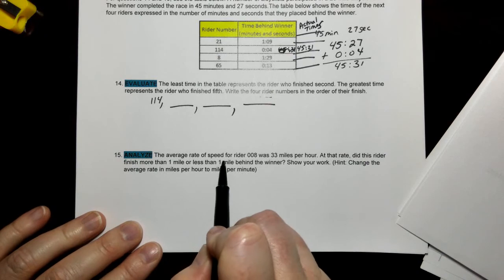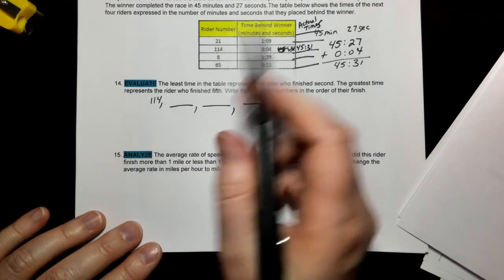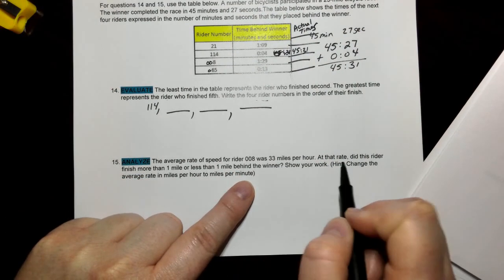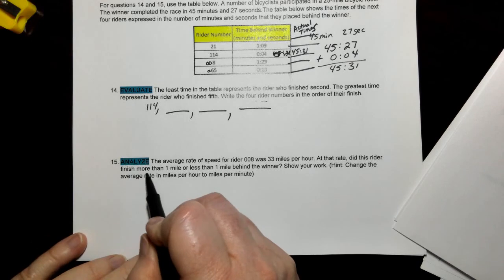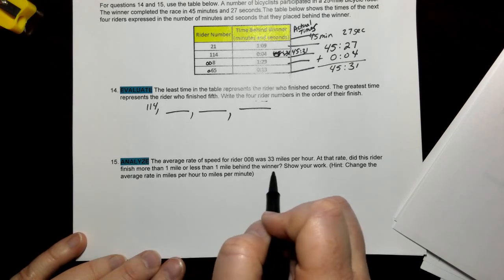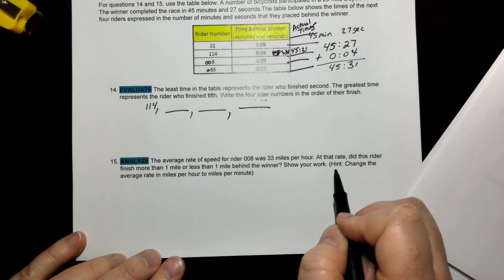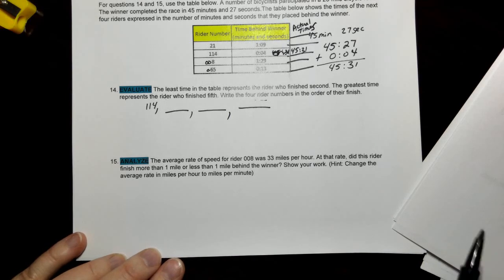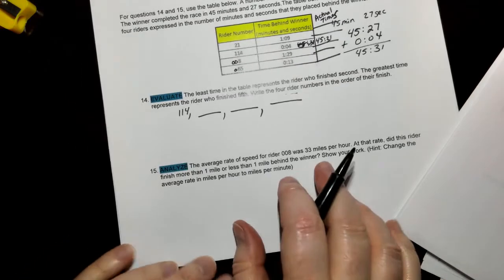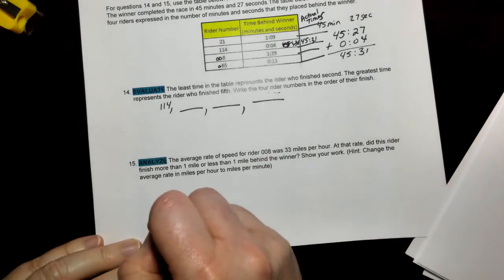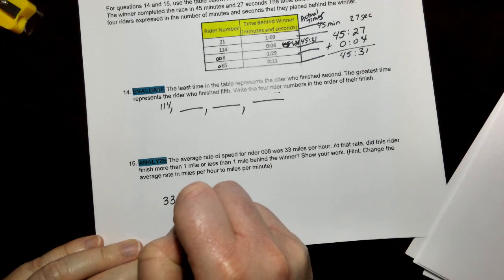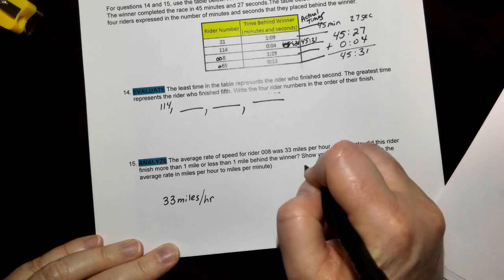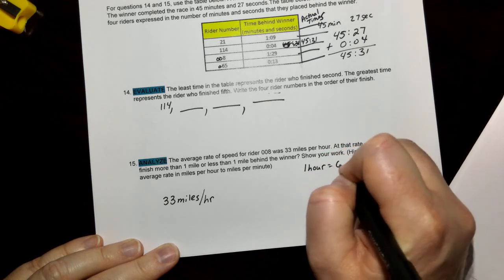If the average rate of speed for rider 008, this guy right here, was 33 miles per hour. At that rate, did this rider finish more than 1 mile or less than 1 mile behind the winner? Show your work. Hint, change the average rate in miles per hour to miles per minute. How do we do that? Well, let's see. We have 33 miles per hour. And then we know that 1 hour equals 60 minutes.